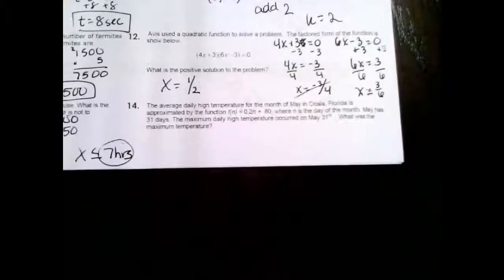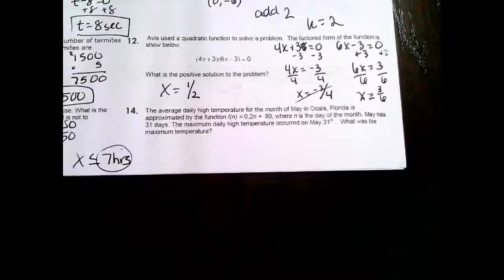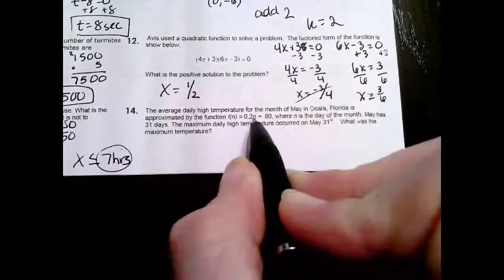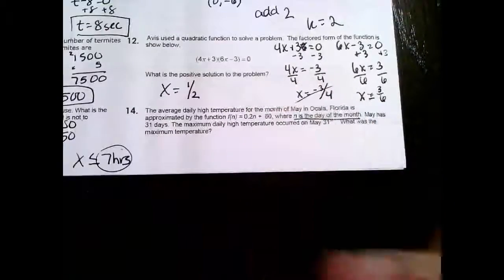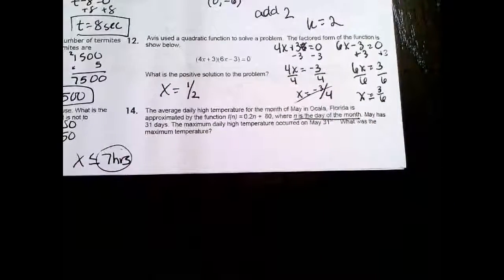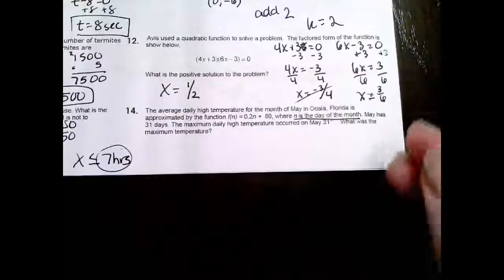Okay, the average daily high temperature for the month of May in Ocala, Florida is approximated by the function f of n equals 0.2n plus 80, where n is the day of the month. May has 31 days. The maximum daily high temperature occurred on May 31st. What was the maximum temperature? Well, n is the day of the month, so they're talking about the 31st day being the hottest. So what's the max temperature? Let's plug in 31 for n.